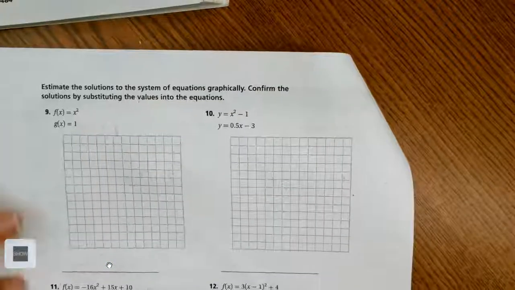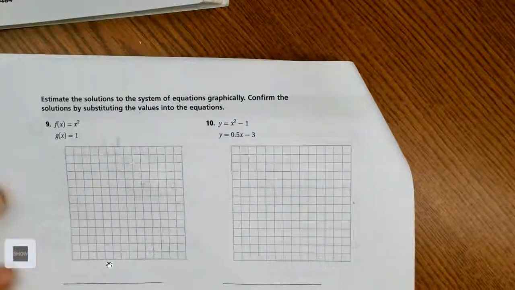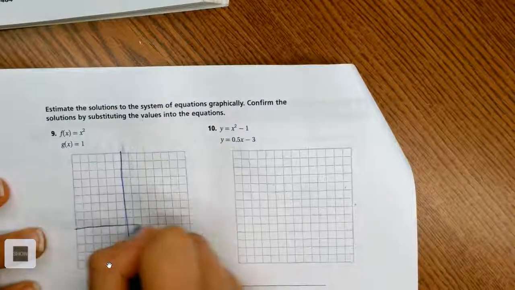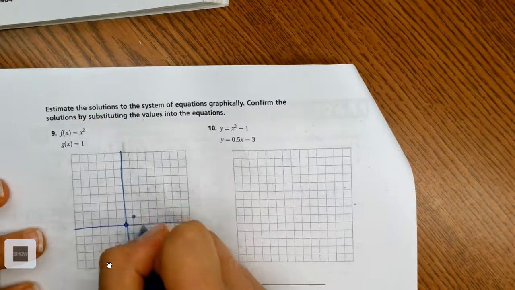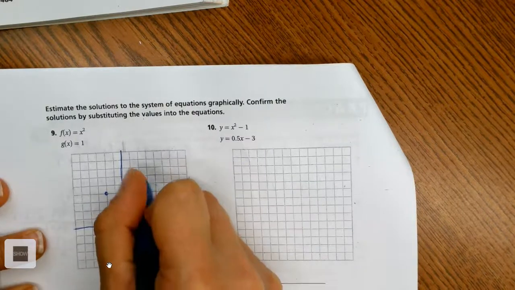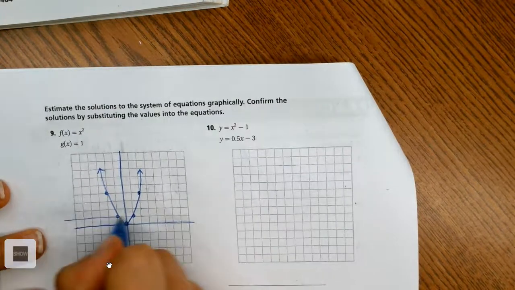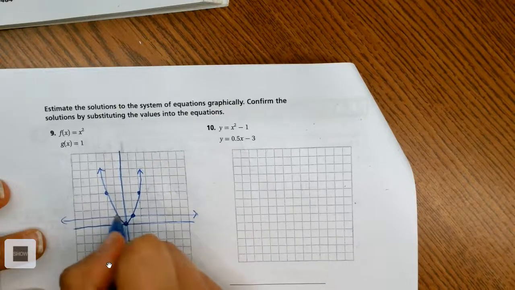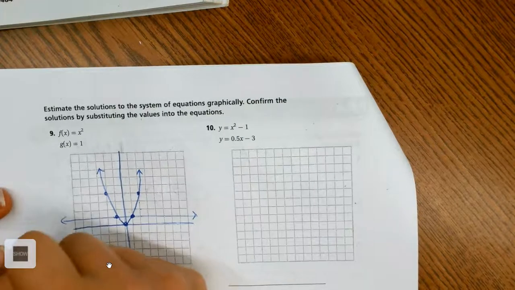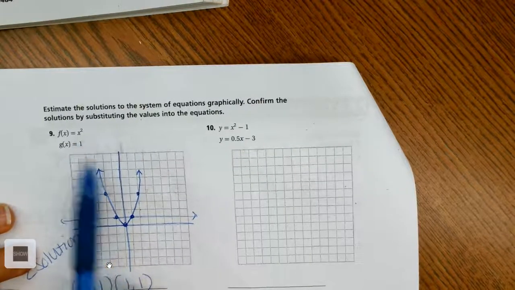Estimate the solutions to the system of equations graphically. Confirm the solutions by substituting the values into the equations. All right, so y equals x squared, we know that one. That's that parent function, right? We have 0, 0, 1 squared is 1, 2 squared is 4. Mirror it. y equals 1. My solutions are 1, 1, and negative 1, 1. We have 2 solutions. We plug back in to check. 1 squared is 1. Negative 1 squared is 1. We know that it works.